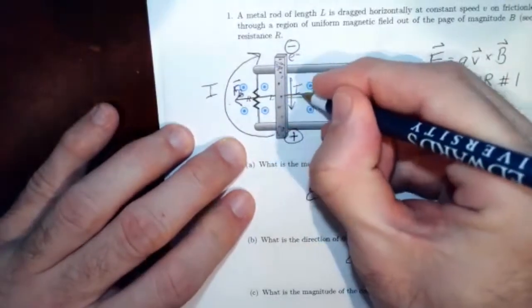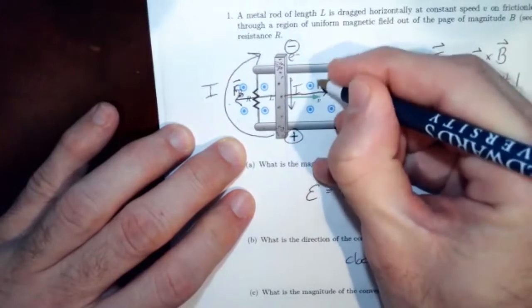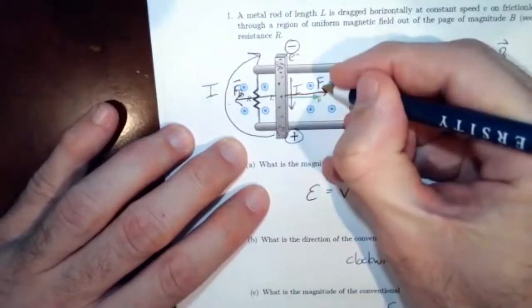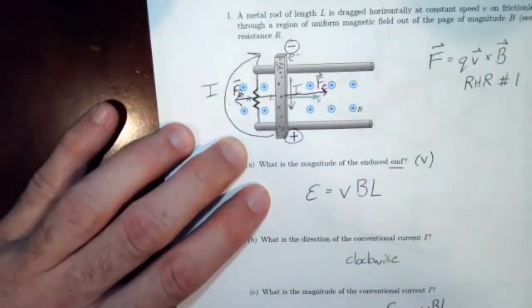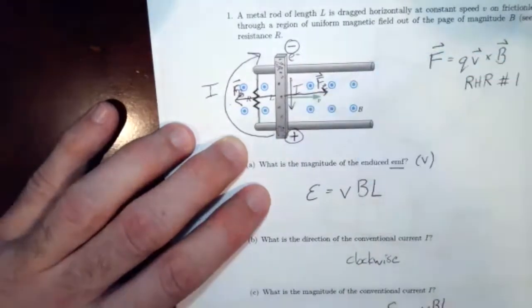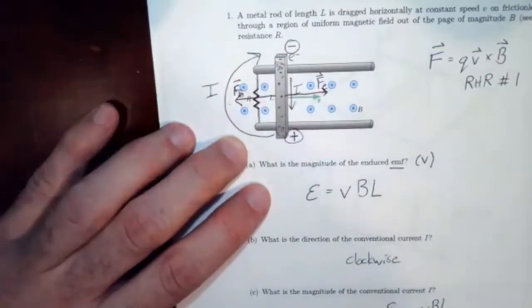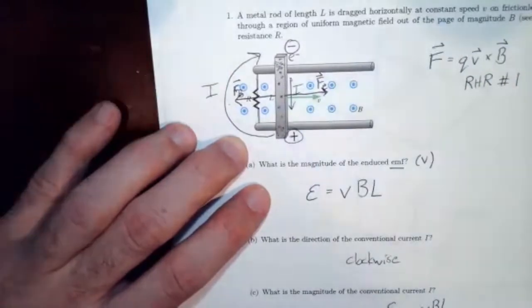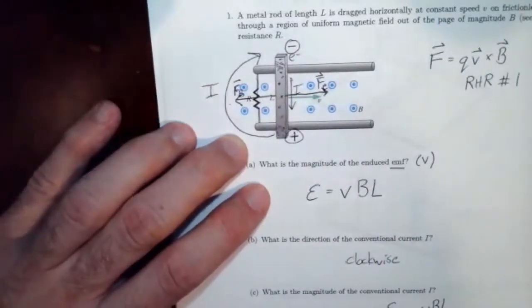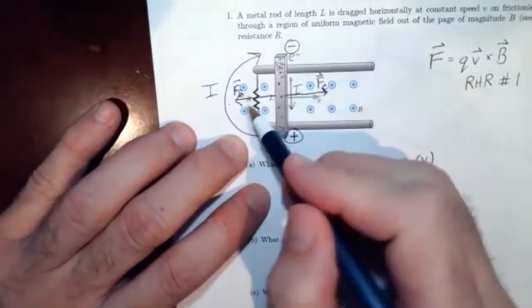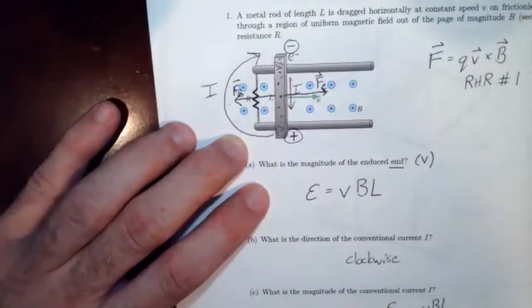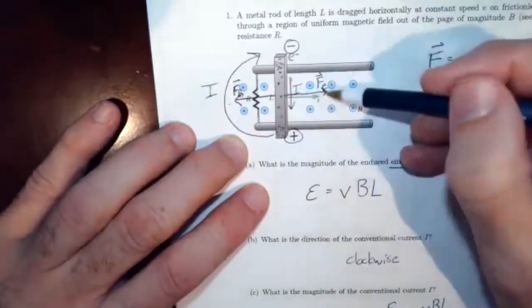So I need to pull the bar to the right with some, I'll call it FE, external force. It doesn't matter what provides the external force. You could grab the bar and pull it with your hand. You could tie a string around it and pull it. It doesn't matter. But if I want this thing to move at a constant speed, I need to have equal and opposite forces. So this force is going to be to the right.